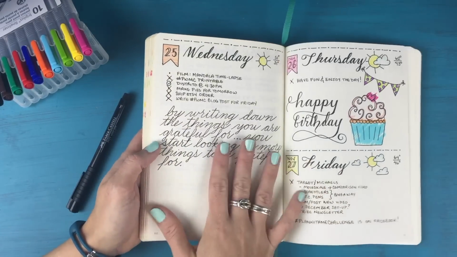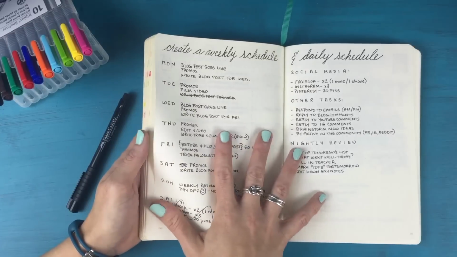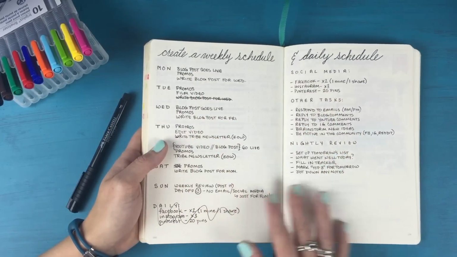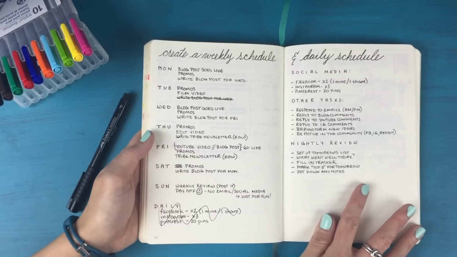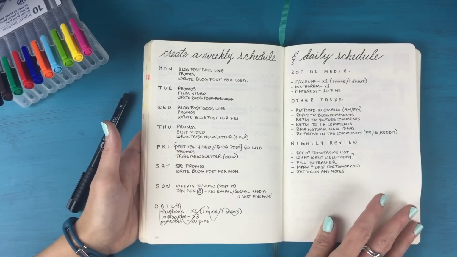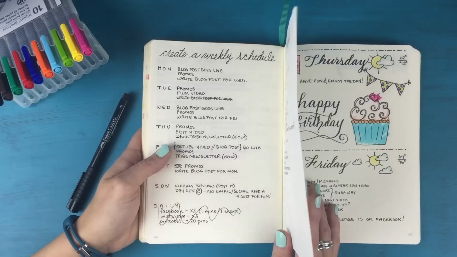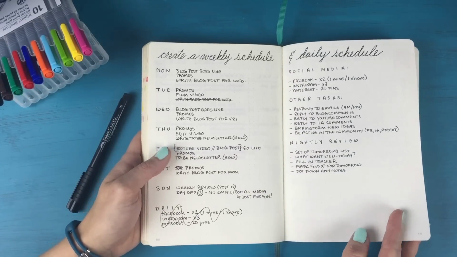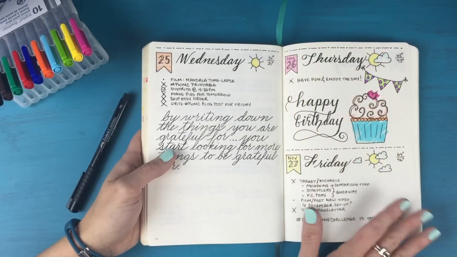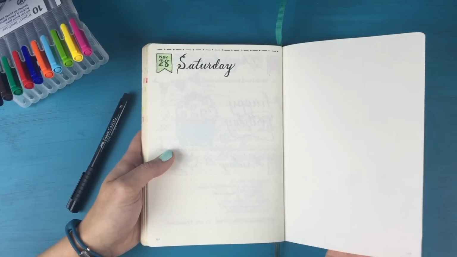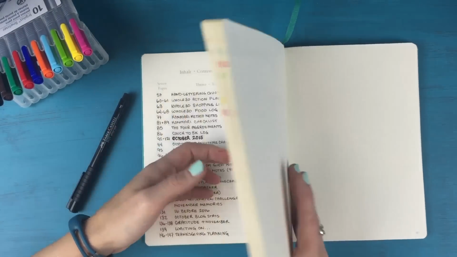So I'm going to double check and see if there's anything else that I need to index since I wrote that in. The only other thing was just kind of like a little brainstorm I was doing to create my new daily and weekly schedule for the blog. So I'm not going to worry about indexing that. That was, like I said, just a little brainstorm. So these are more daily pages. So November will end on page 185.